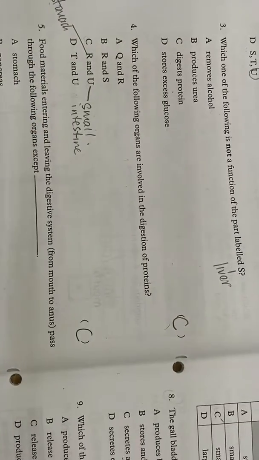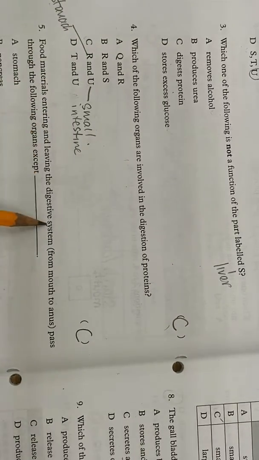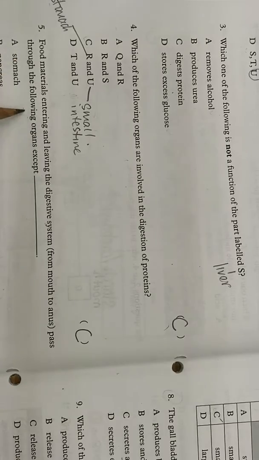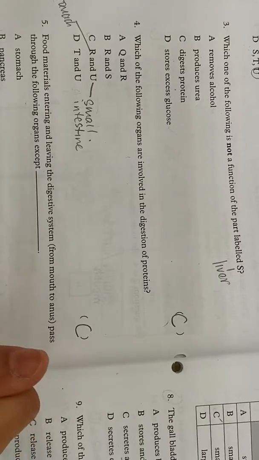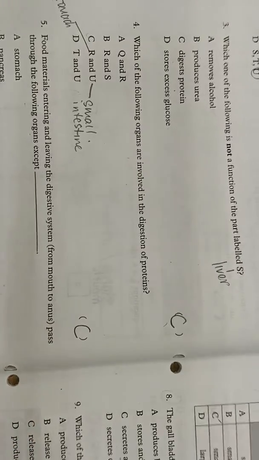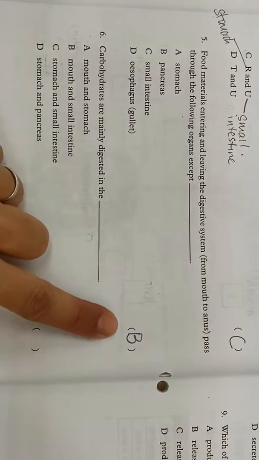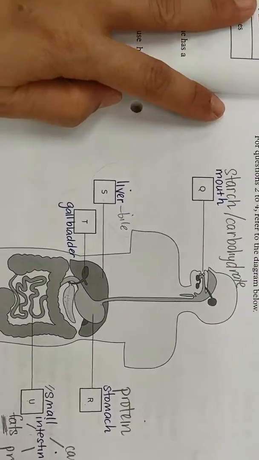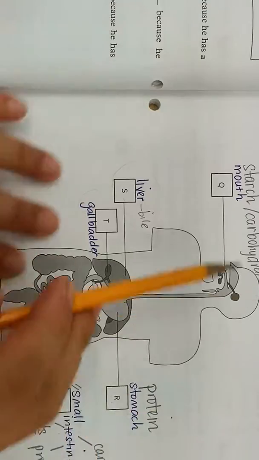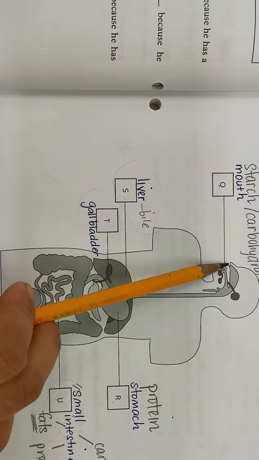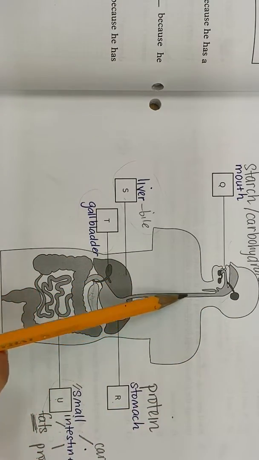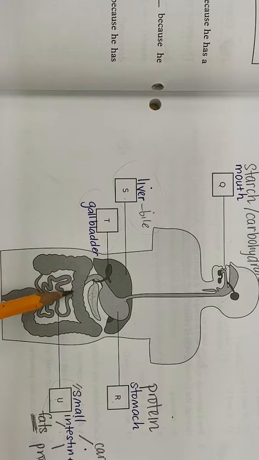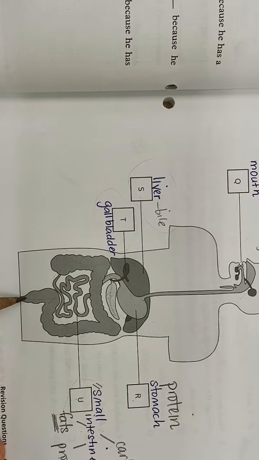Question 5. For materials entering and leaving the digestive system, they pass through the following organs, except, well, it does not pass through the pancreas. B. If you look at the digestive tract, the alimentary canal, the food enters the mouth, gullet, stomach, small intestines, large intestines, then comes out, right?